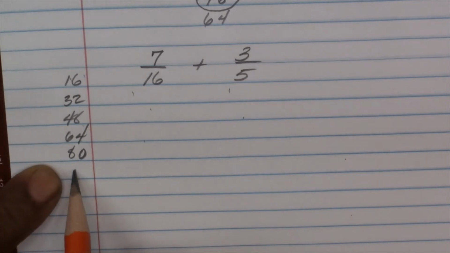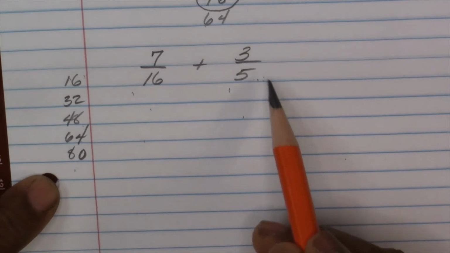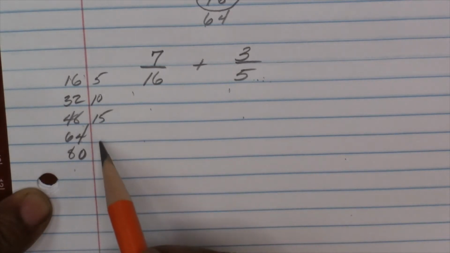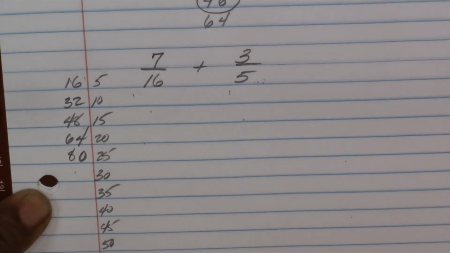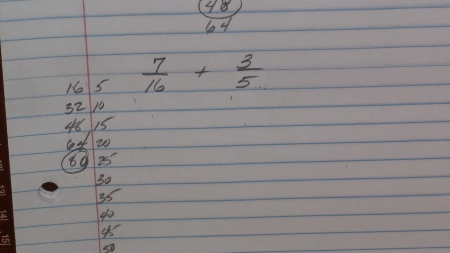My divisibility rule says a number that ends in 0 or 5 is divisible by 5. So let's see how many times. We got 5, 10, 15, 20, 25, 30, 35, 40, 45, 50, 55, 60, 65, 70, 75, and 80. Okay, so I found out my common denominator is going to be 80.